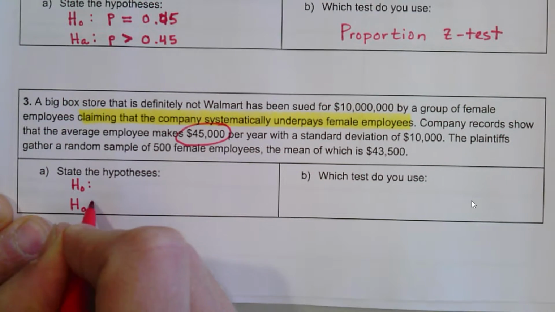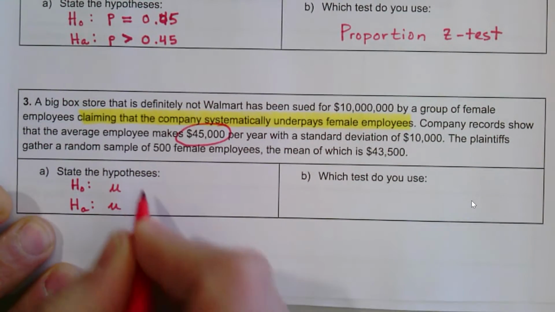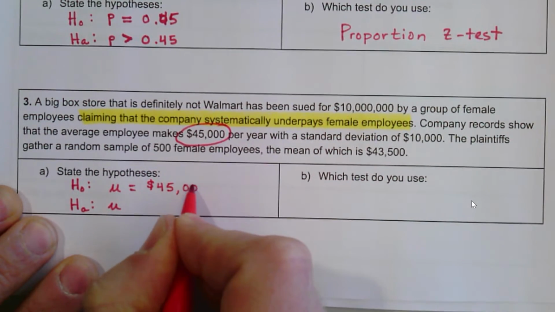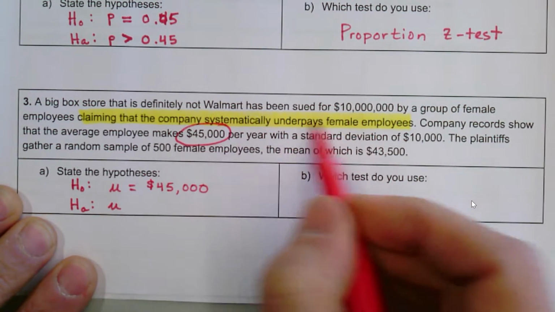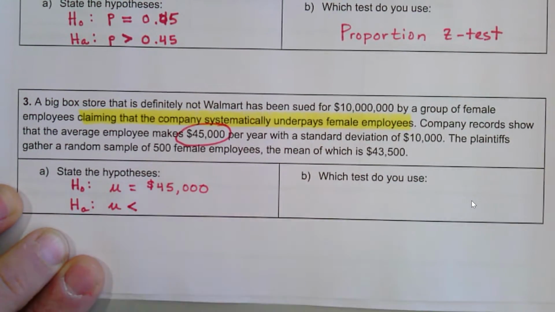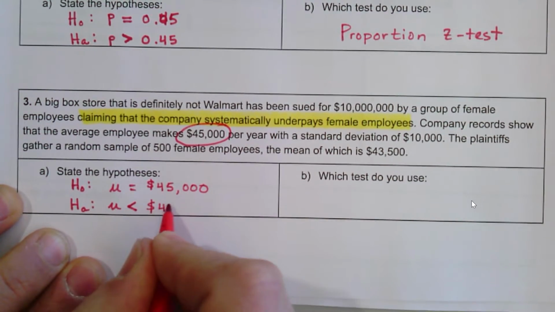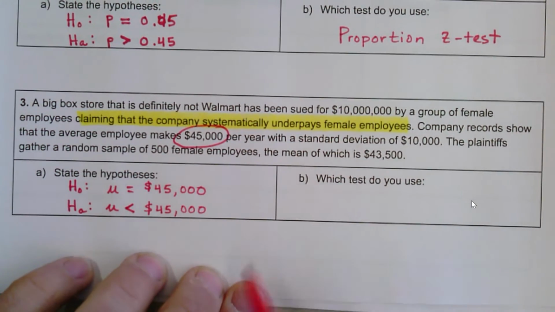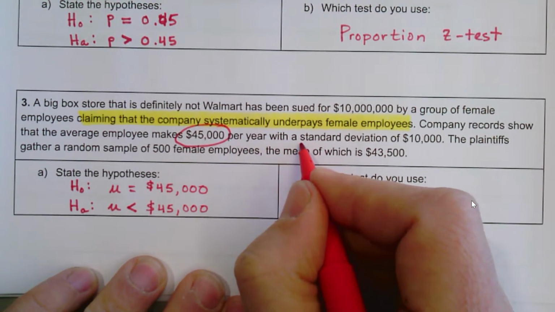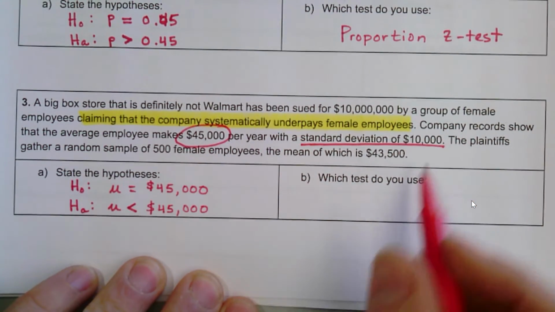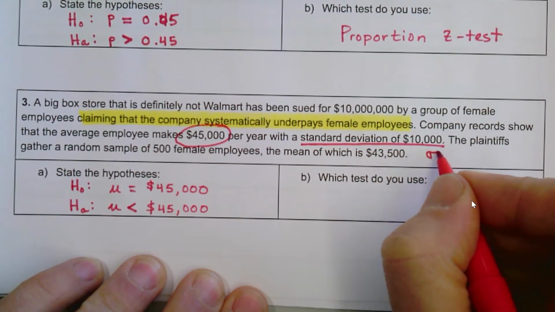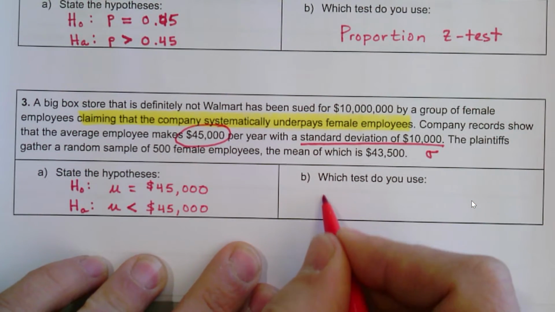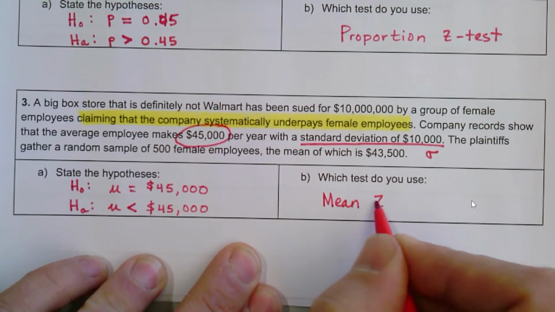So we know this problem is going to be about the means. We know that the mean historically is $45,000, and since they're claiming or alleging that females are underpaid, underpaid means less than $45,000. As for which test to use, we know it's a mean test. It says here that the standard deviation comes from the company records of everybody, which means that this is a sigma. This is the entire population's standard deviation. Therefore, we're going to use the mean z-test.